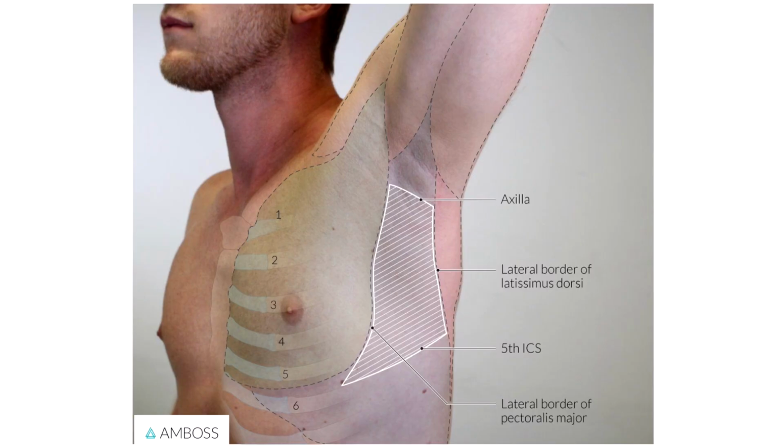The safe triangle describes the anatomically safe place for chest tube insertion and is bordered by the axilla superiorly, pectoralis major medially, and the latissimus dorsi laterally. Chest tubes are placed in the 4th and 5th intercostal space between the anterior and mid-axillary line. After chest tube placement, imaging must be done to confirm the correct positioning of the chest tube.